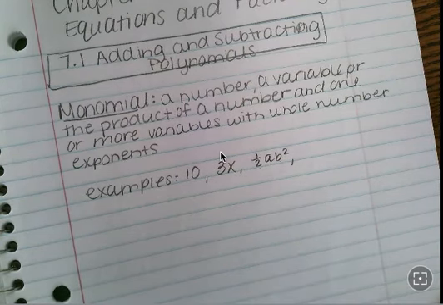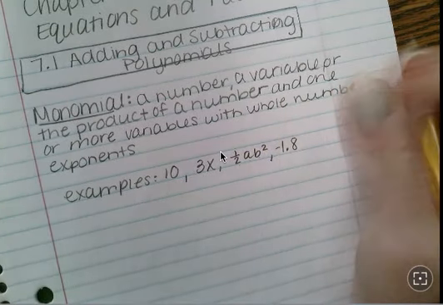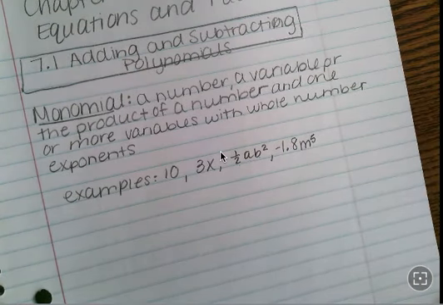And I think when I explain what a binomial is in a second, you're going to understand that a little bit better. Okay? Negative 1.8 m to the 5th. That's a monomial as well. Okay? So basically, it's just whenever you see one term there, and there is no plus or minus sign coming after it. Okay? You just want one thing. All right?